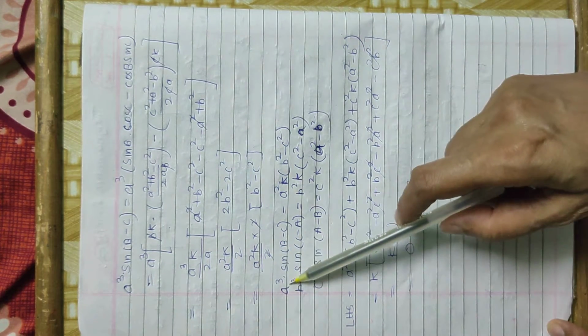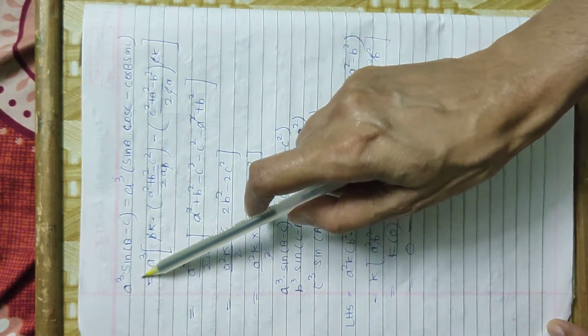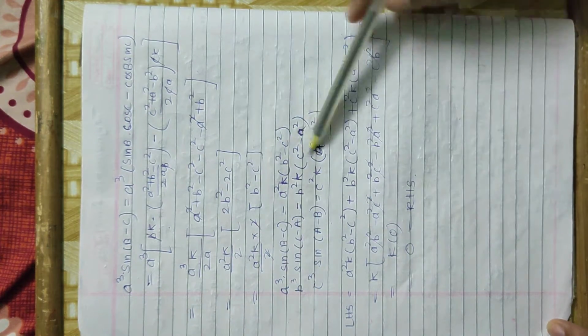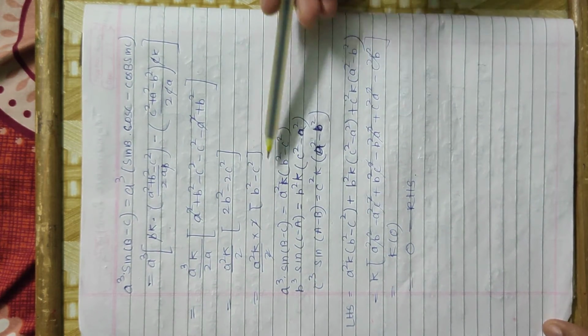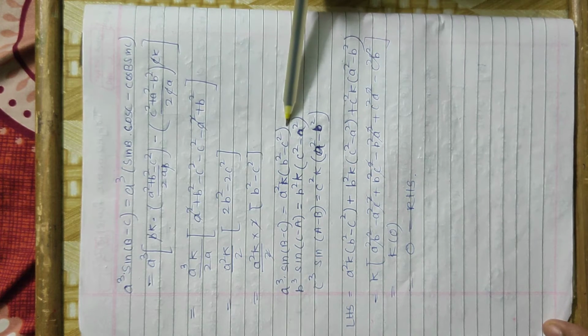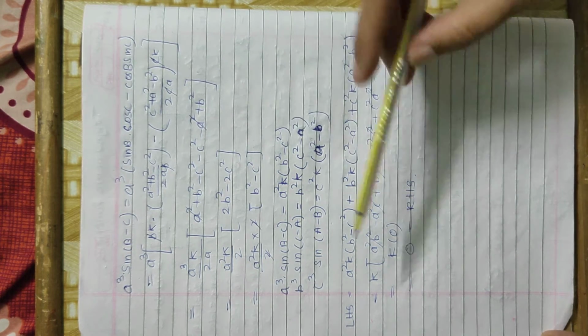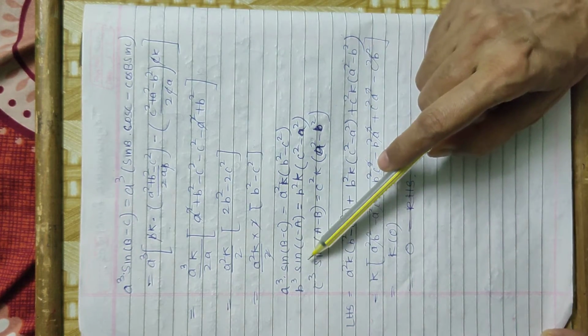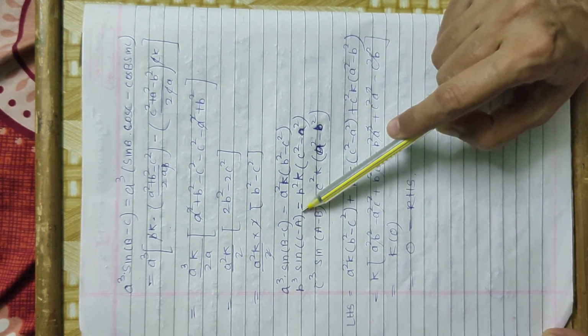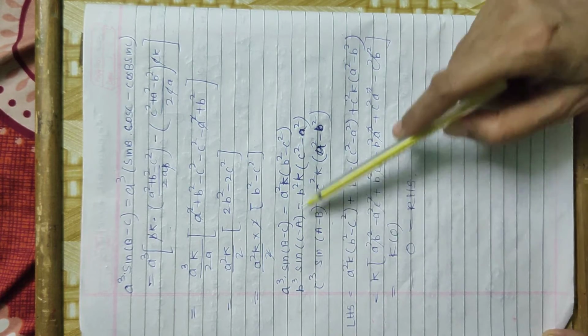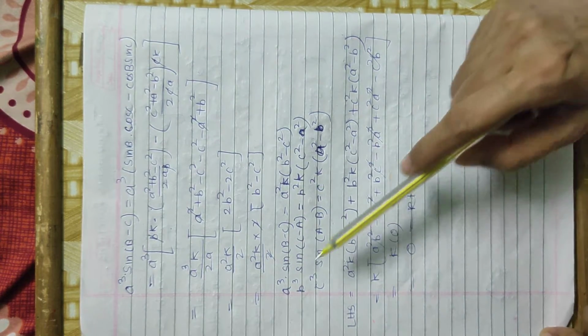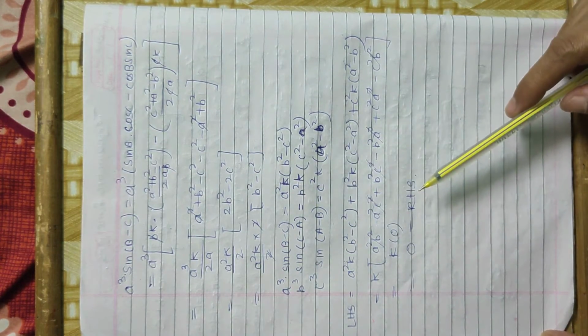So whatever value came, a square sin(b minus c) is equal to a square k into bracket b square minus c square. In the same way, in the sum the second term is b cube sin(c minus a). No need to solve again, the sum will become big.